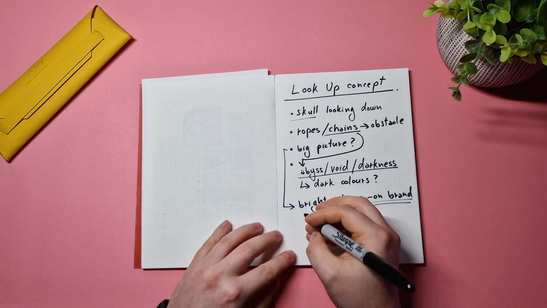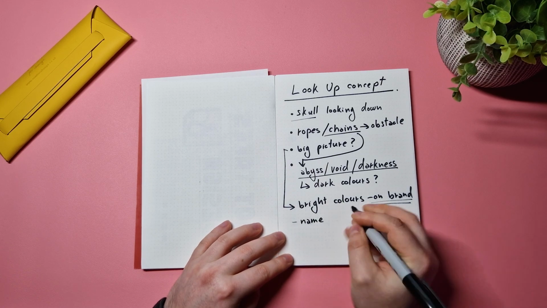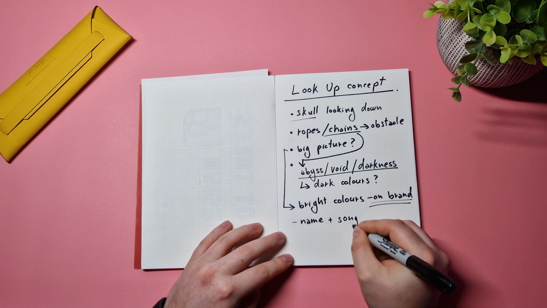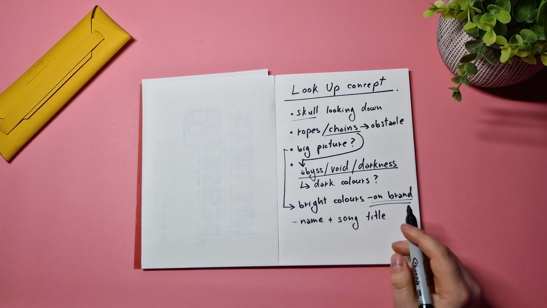And that's about it. We'll probably want artist name and song title. That's pretty much it for the concept. So let's move to step 3.